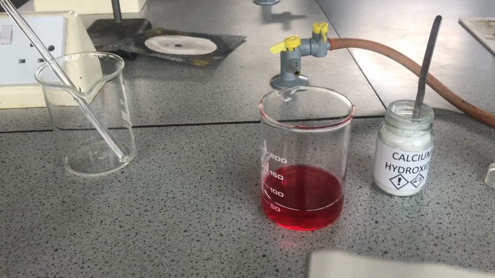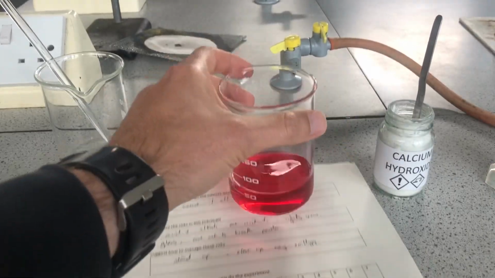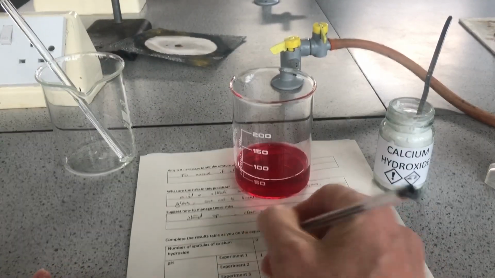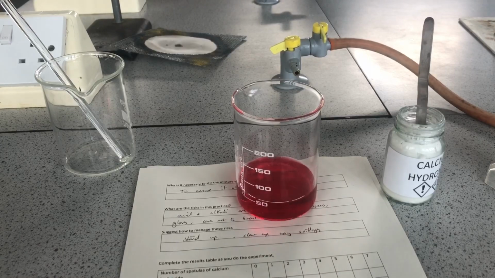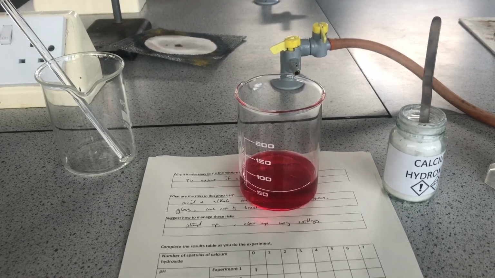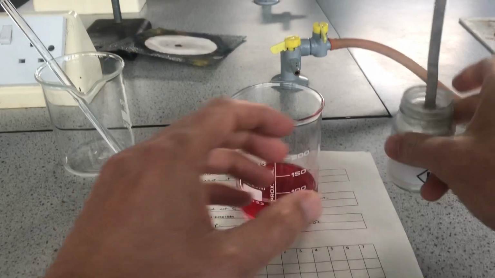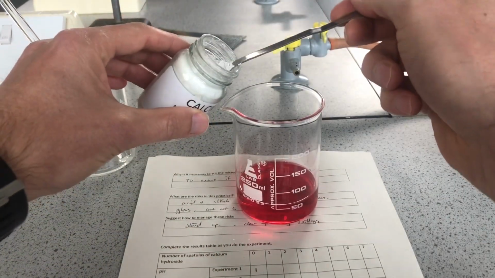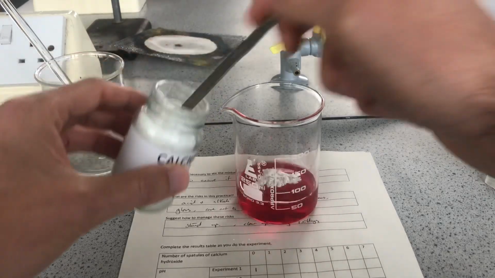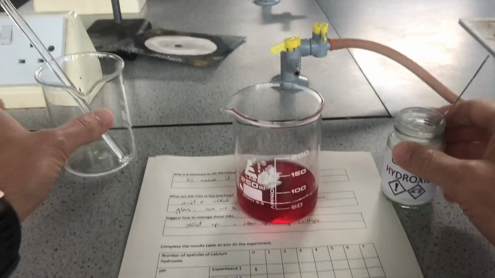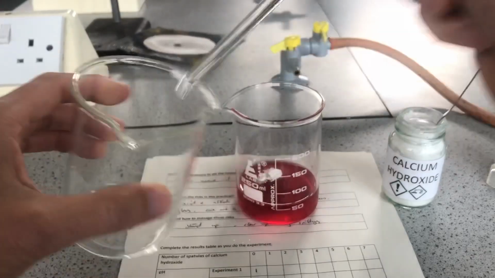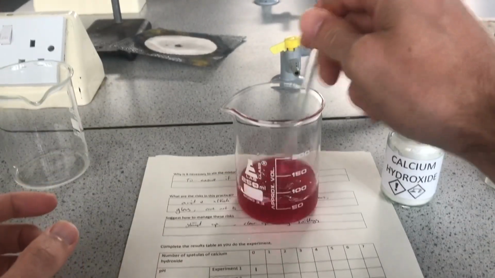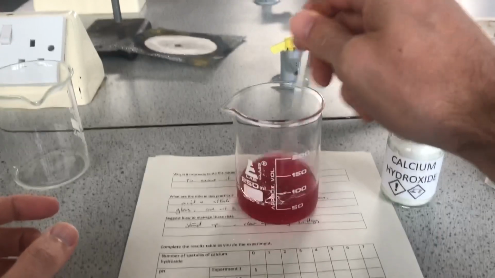So into our results tables, what we'll write here is there's no calcium hydroxide added. pH is 1. Right, so we're ready to start the experiment. What we're trying to do is use even spatulas of alkali every time. So that's our first spatula of calcium hydroxide added, and we'll give that a stir up because we want all that powder to react. It's important it gives it time to react.